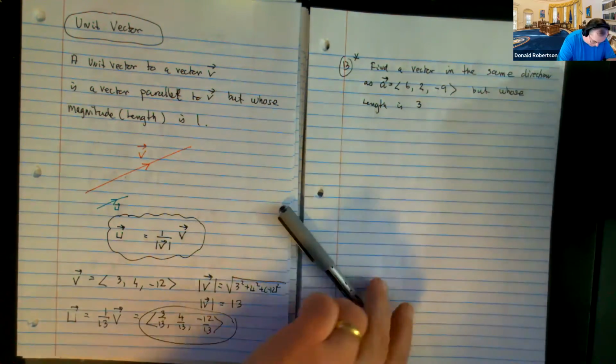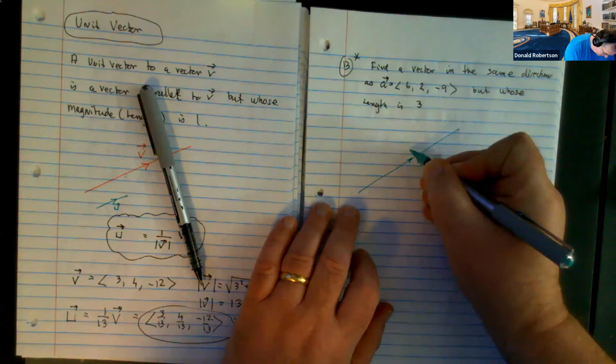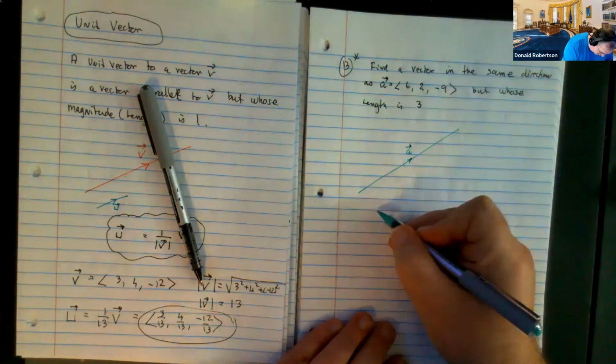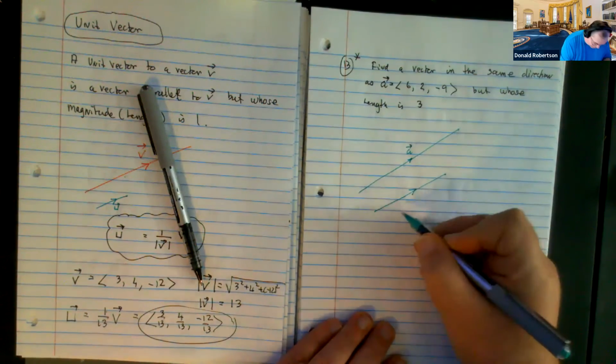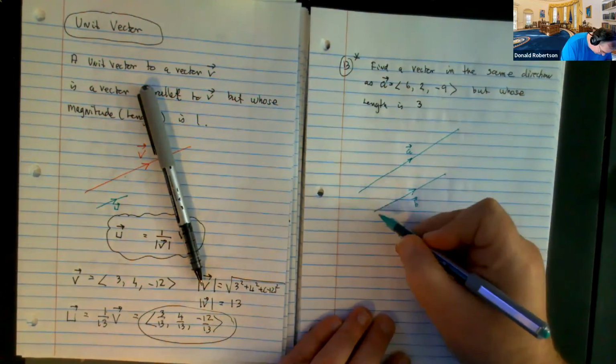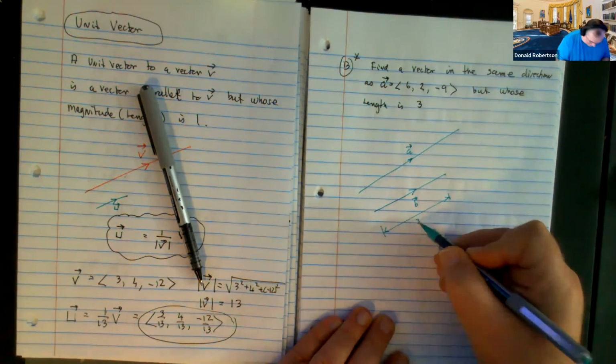If you want to visualize what that might look like, can you imagine that's A? And I want to find not a unit vector, because a unit vector would have a length of 1, but a vector B so that this distance is 3 units.